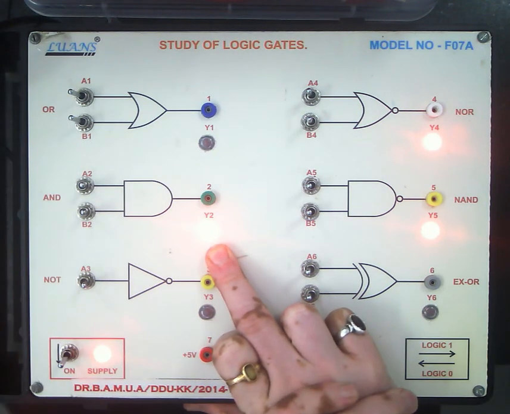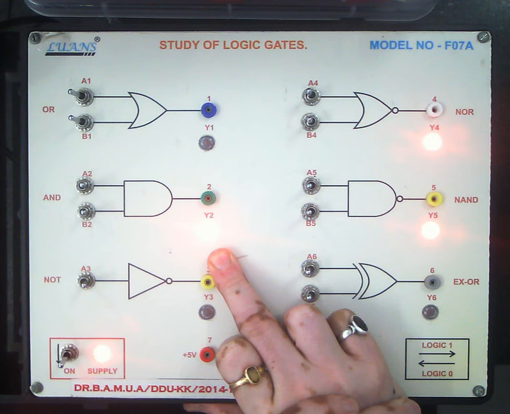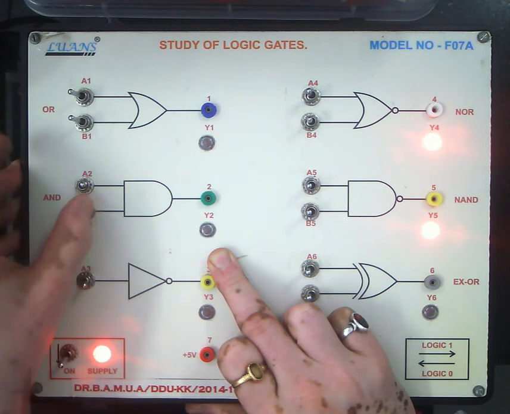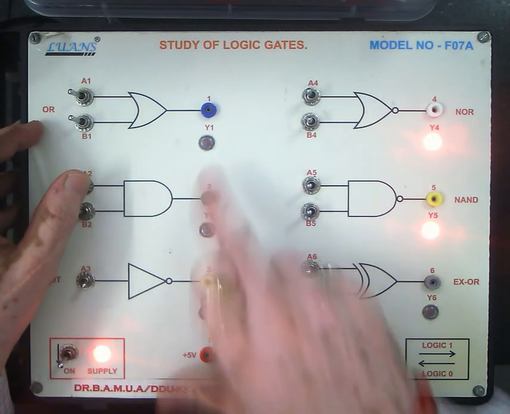When both the switches are high, you can find that you have got a logic high at the output. Now let us try to go for OR gate.